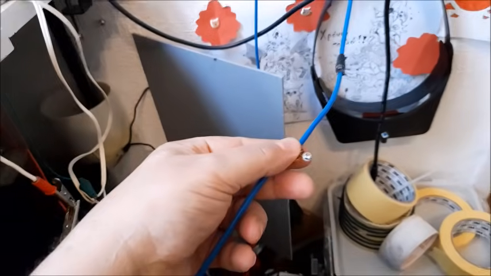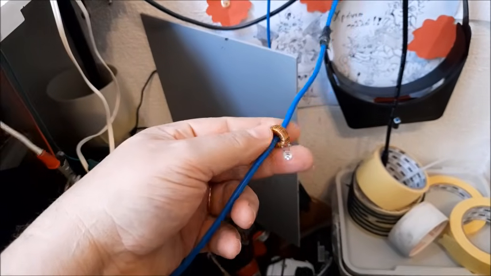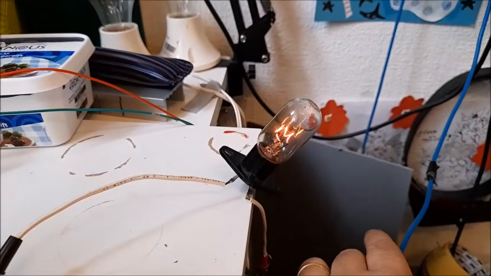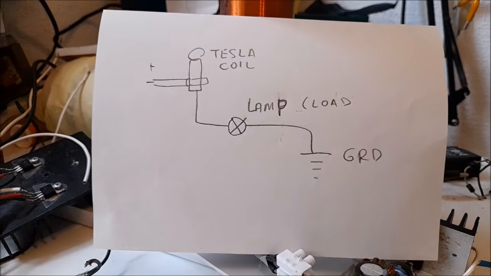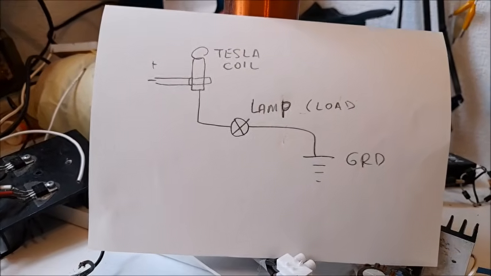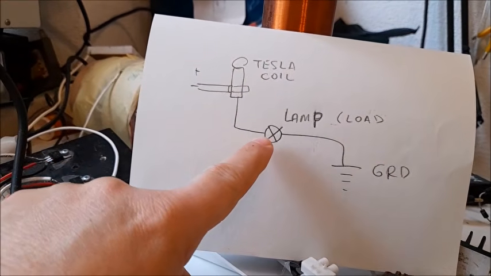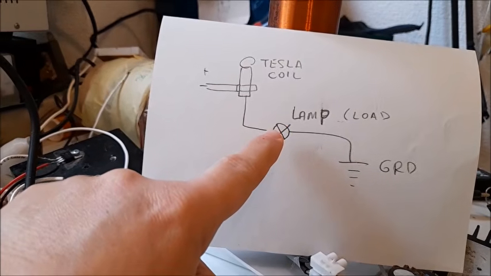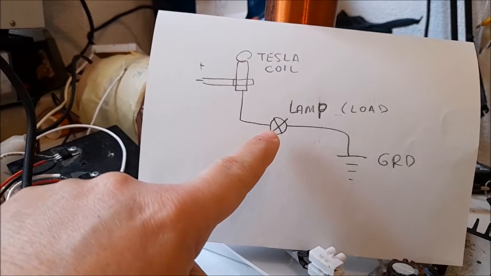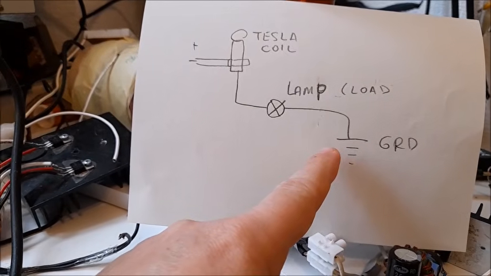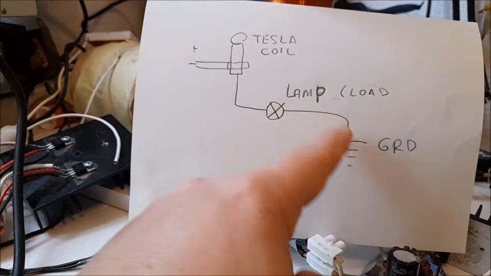In this case, the LED lamp is no longer in use. This is the setup I showed you before. At the ground of the Tesla coil I connect this 10 watt bulb from a microwave transformer directly to the ground. So the ground goes through the lamp.